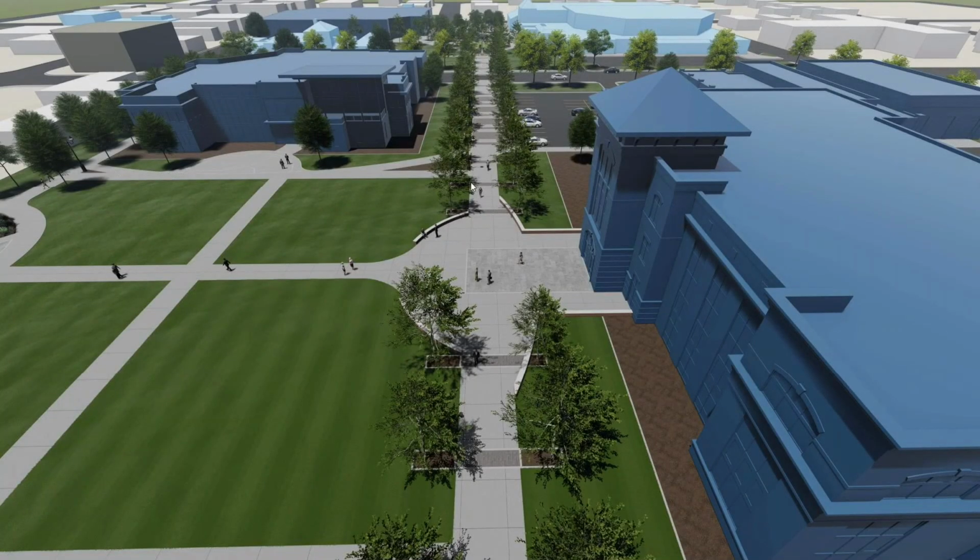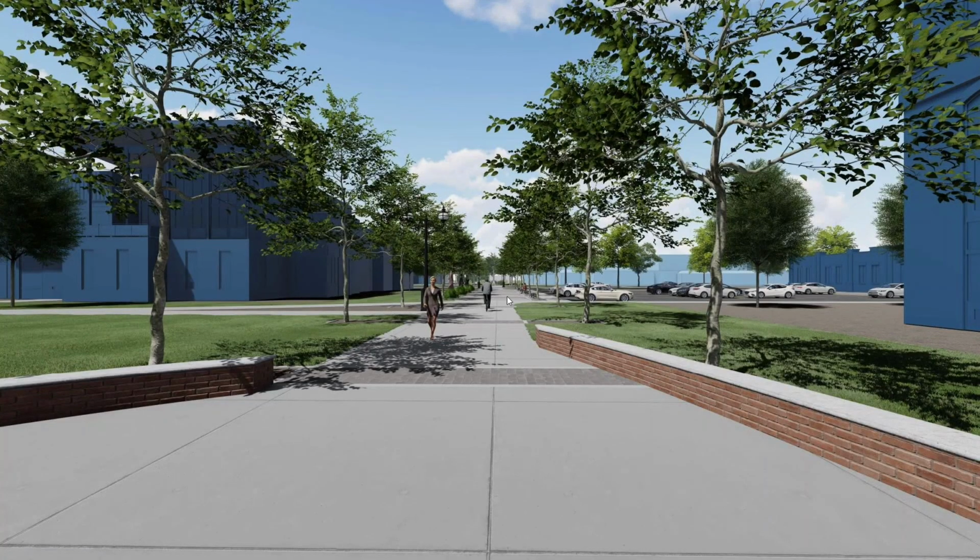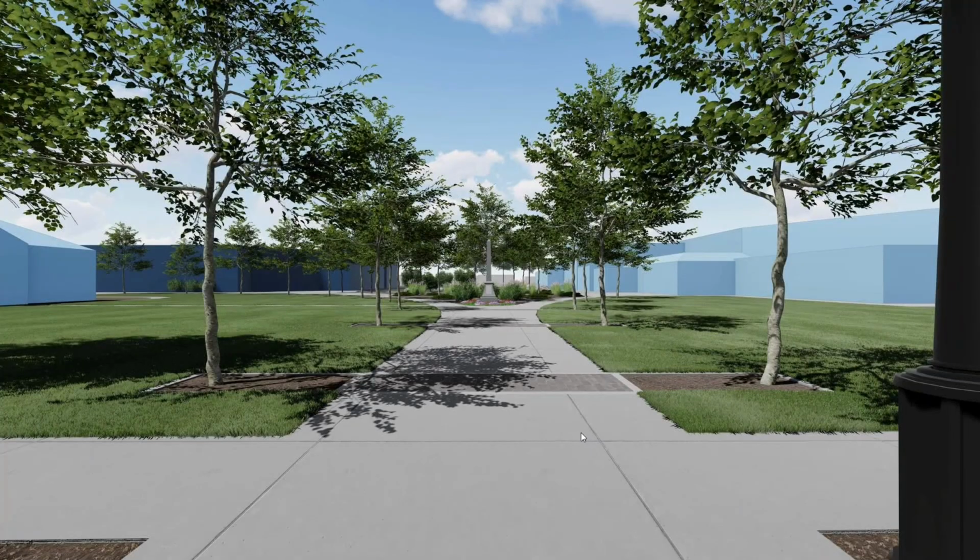This is an alley that's lined with trees that really create an enhanced space that connects to the Legacy Center. Here's a street side view of that same alley, and then this is where the food trucks would be. The obelisk, the enhanced drop-off for Legacy Center.